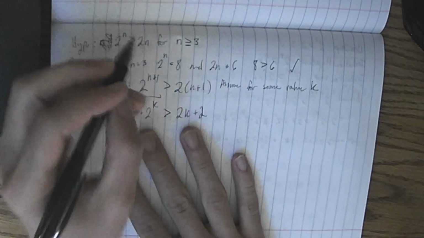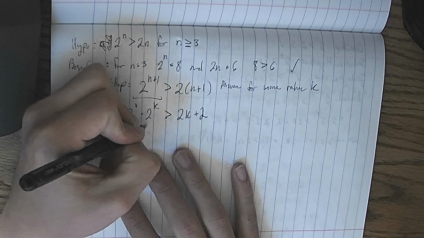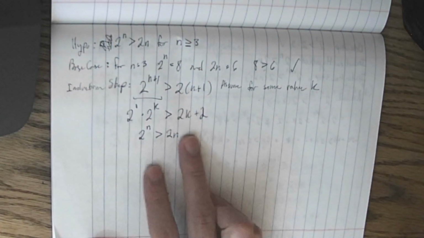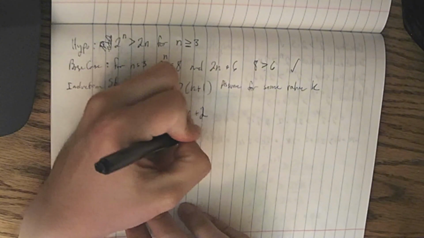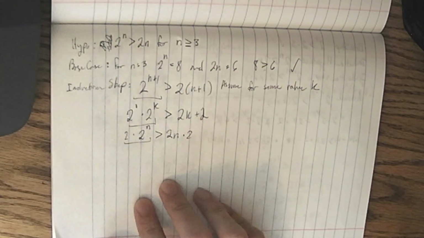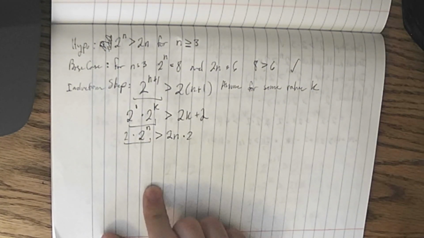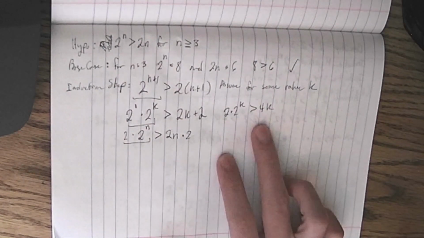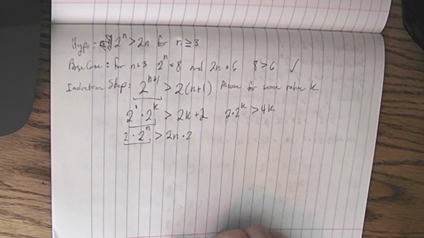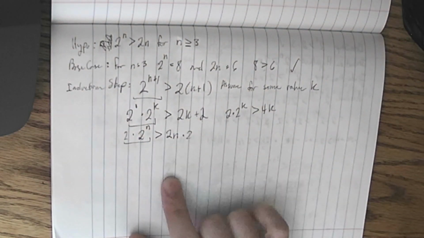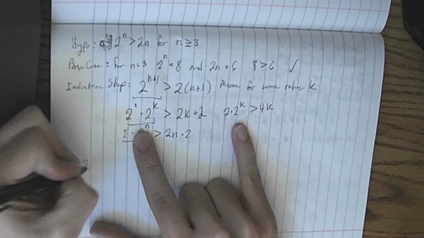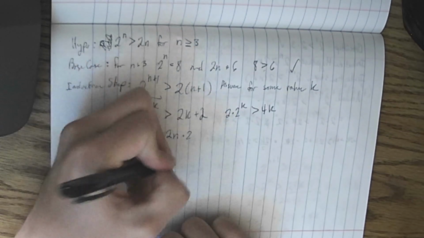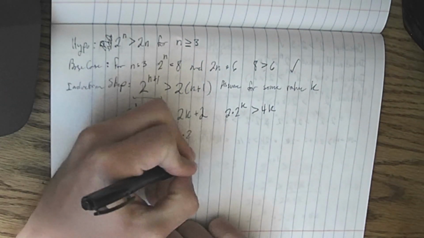So now that I have this set up, I can relate that to my hypothesis, which was 2 to the power of k is greater than 2 times k. Well, if I multiply both sides by 2, this side looks a heck of a lot like this side, doesn't it? So I'm going to substitute that in. 2 times 2 to the power of k is greater than 4 times k. So in this induction step, while using my hypothesis, I have this relationship where 2 times k plus 1 is greater than 2k plus 2, and 2 to the power of k plus 1 is greater than 4k.